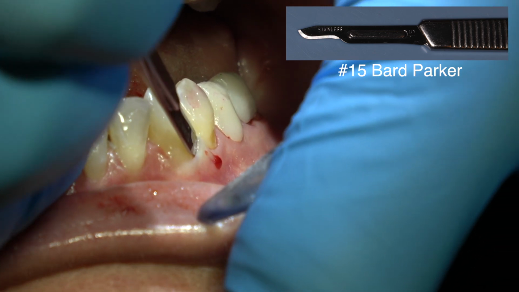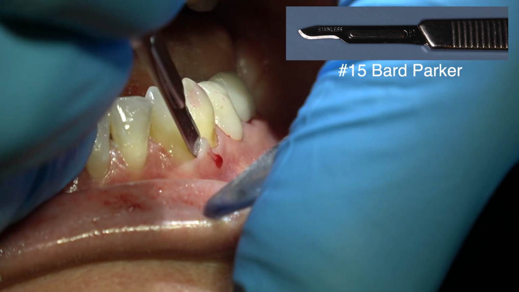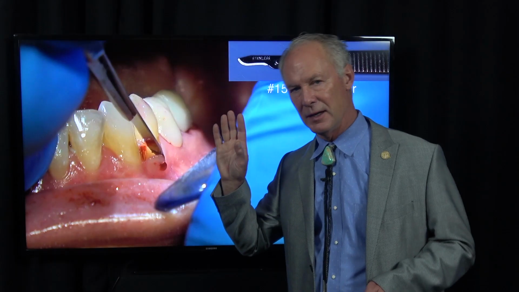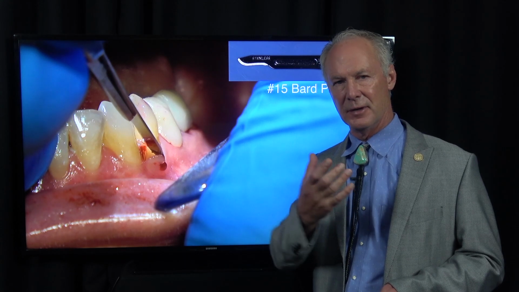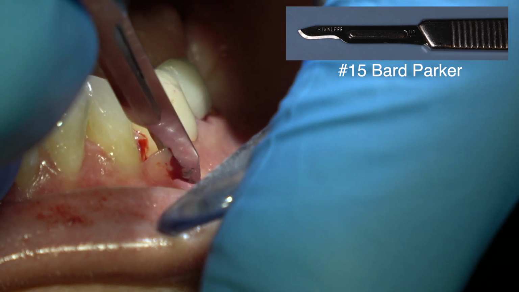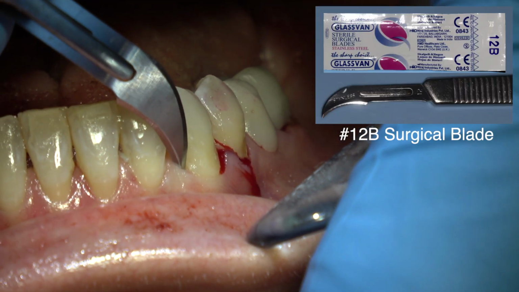We're doing this not for root coverage. This is that key point. We're not doing it for root coverage. We're doing it because there's no attached gingiva. So we're doing it to protect the roots of the teeth, to get that hard rubber band around the roots of the teeth so the bacteria can't go down the roots of the teeth.